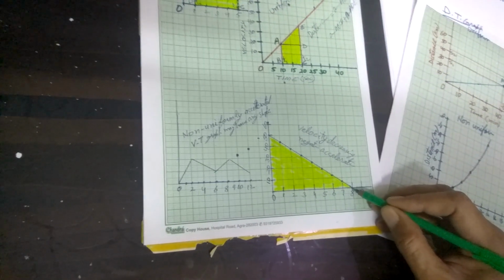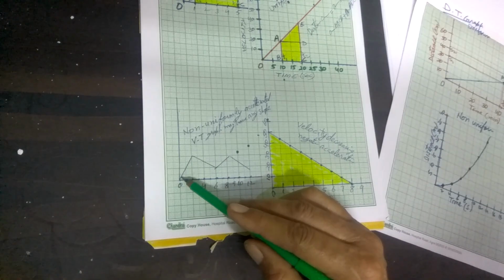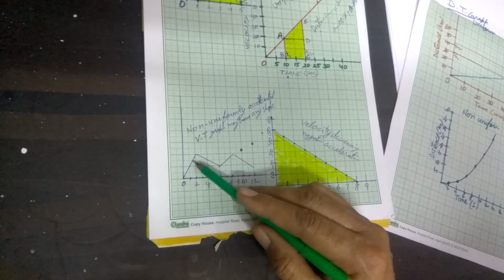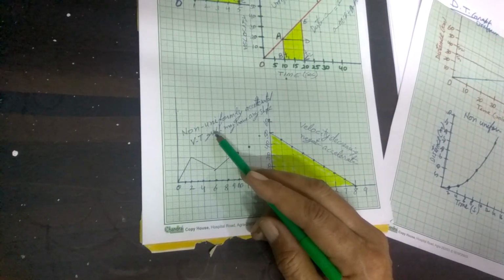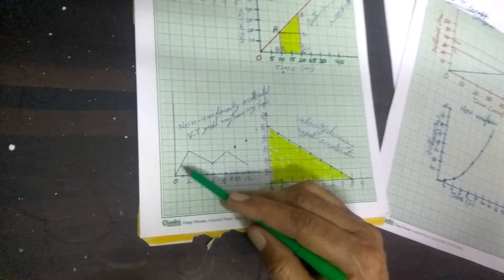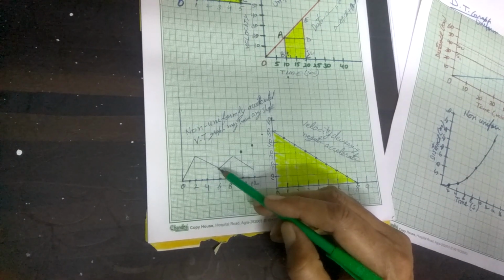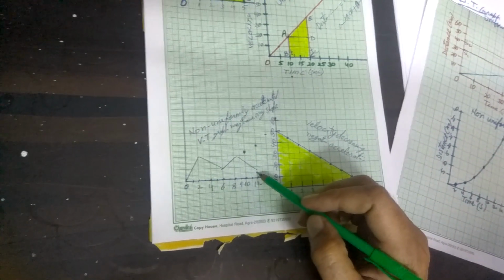The velocity became 0. There can be another case also, and in this case it is non-uniformly accelerating. See, here you have acceleration, then you have the retardation, then again acceleration, then again retardation.